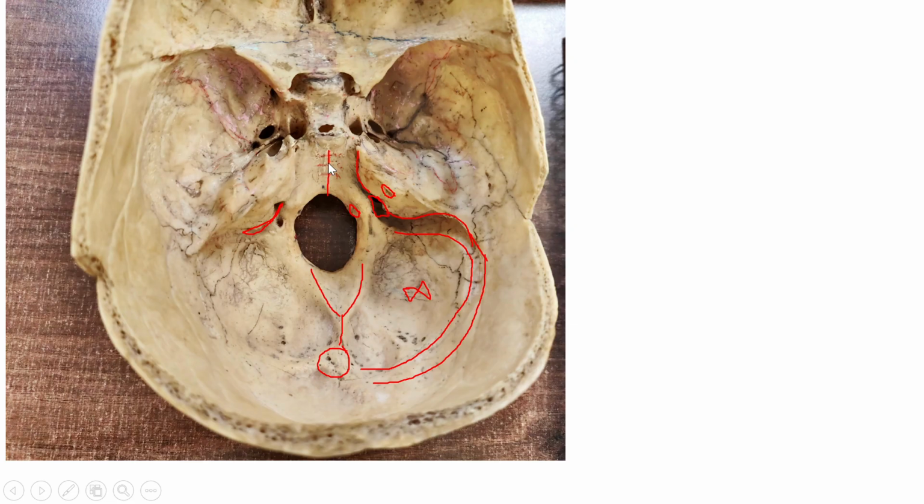So this is the clivus. Clivus is the sloping surface in front of the foramen magnum. It is formed by the fusion of the posterior part of the body of the sphenoid, including the dorsum sellae, with the basilar part of the occipital bone or basi-occiput. It is related to the basilar plexus of veins and supports the pons and medulla. So here this is the clivus.